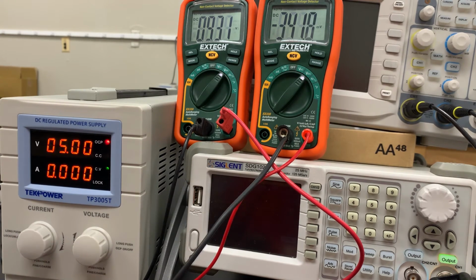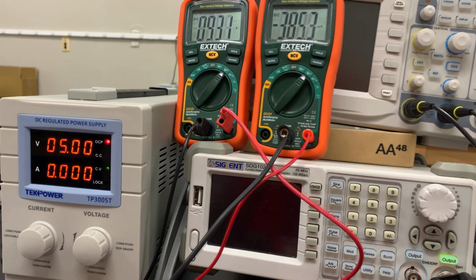At 3.584 kilo ohms, we have -341.9 millivolts. At 4.05 kilo ohms, we have -385.6 millivolts. At 4.51 kilo ohms, we have -2.49 volts.